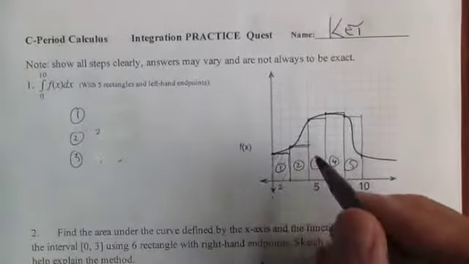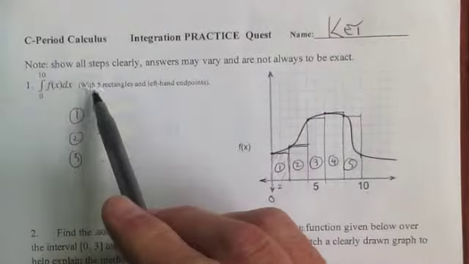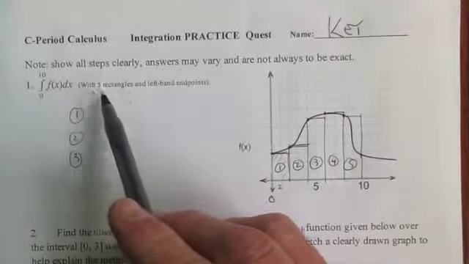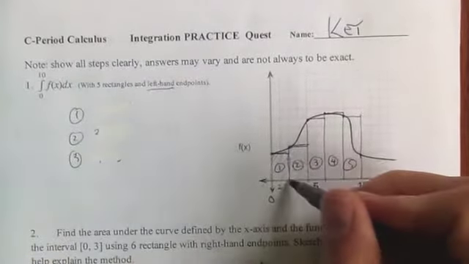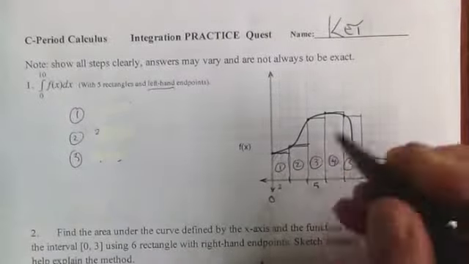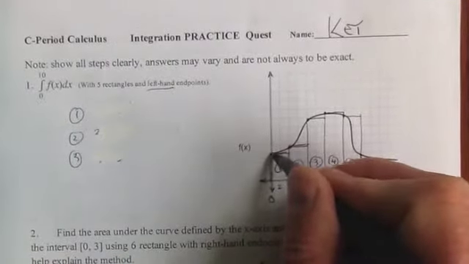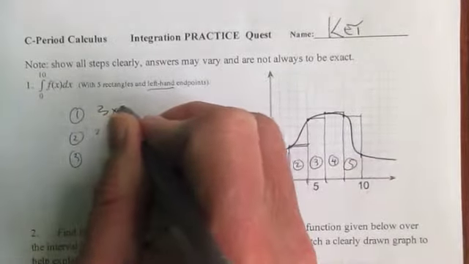From 0, this is 0 to 10. Really, when we're asked to find the area with 5 rectangles, left-hand endpoints is critical. So I divide this into fifths for my 5 rectangles. That's every 2 squares. On the left-hand side, I get an endpoint there. That's 3 units up, 2 units wide, so it's going to be 3 by 2.